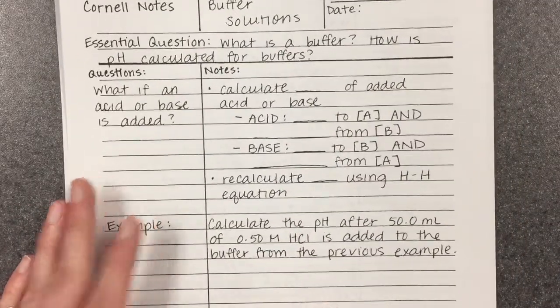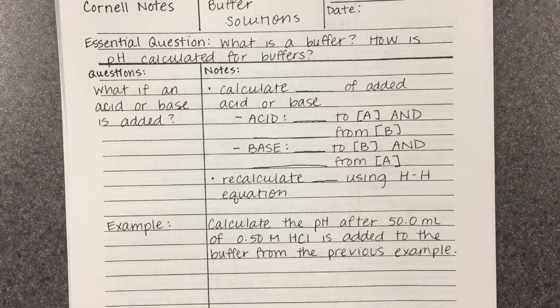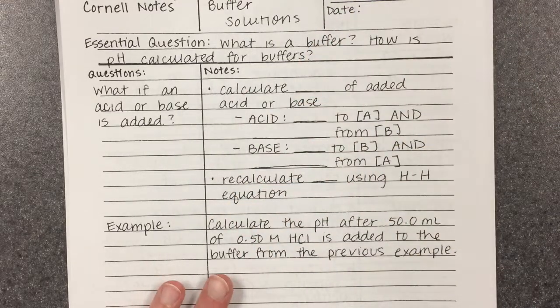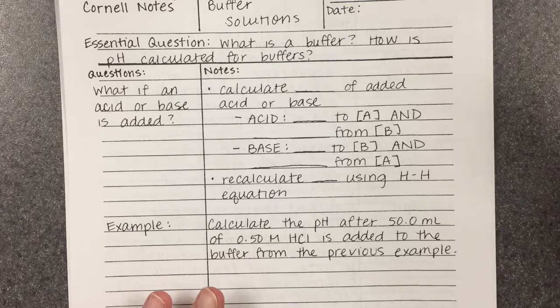Now, since they will react with acid or base, what we can do is figure out how the pH changes if an acid or base is added. It will change slightly. So whatever is added to that solution, let's say that we have that initial buffer solution, and then we start adding acid or base to it.